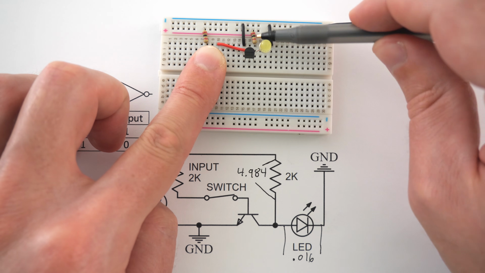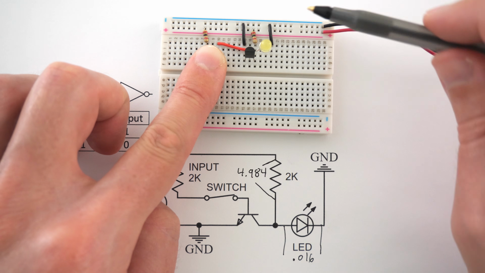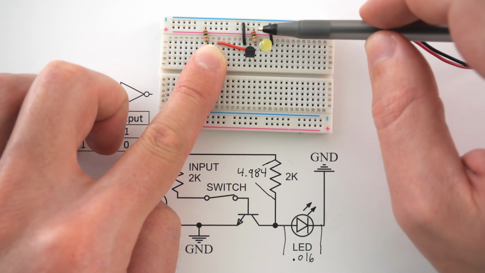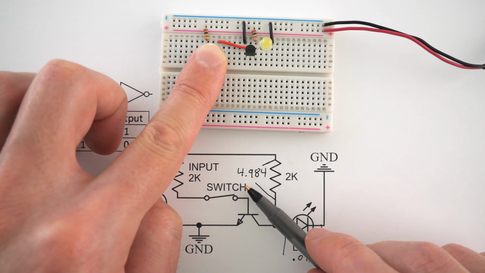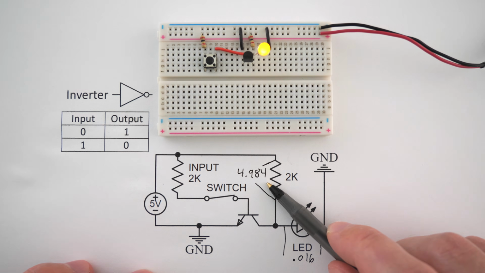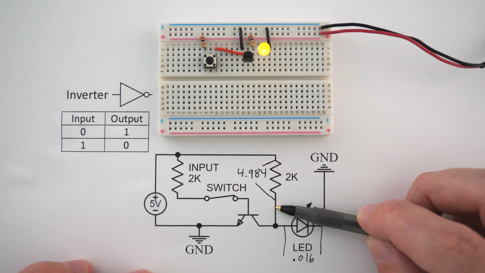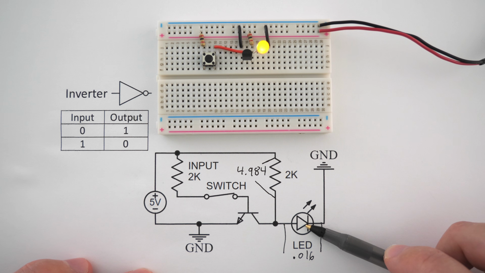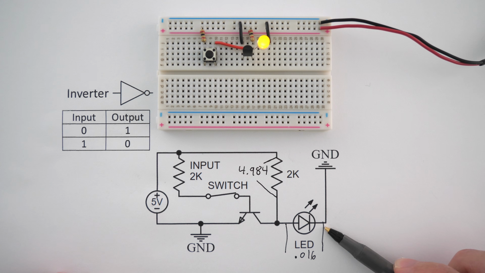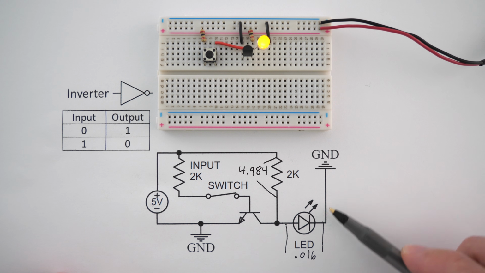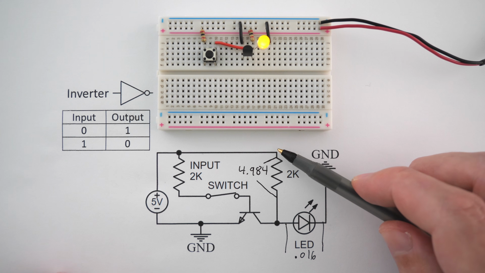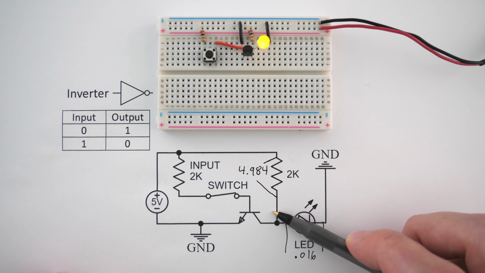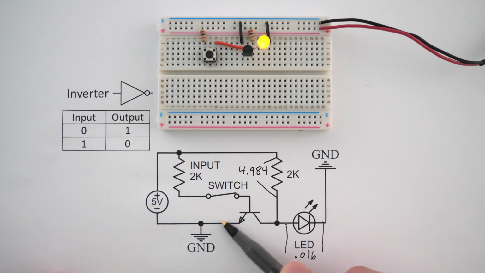So if you have a very large resistor and a very small resistor, most of the voltage drop is going to happen across this resistor. And you're going to have a voltage drop of 4.984 volts across this 2K resistor. And this only leaves 0.016 volts to try and go across this LED. This is a yellow LED, which requires 1.9 volts for any current to flow across it. So none of the current is going to flow across this LED to ground, and all of the current is going to flow from this positive 5 volt rail across the 2K resistor, across the transistor, and then out to this first ground.